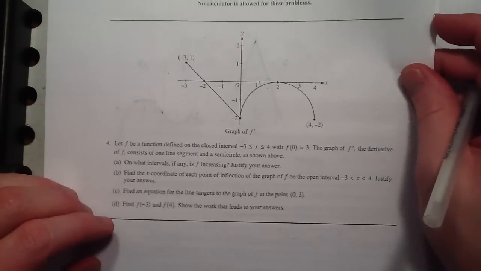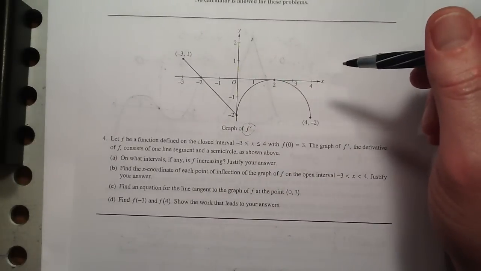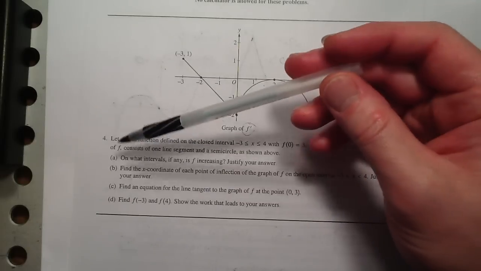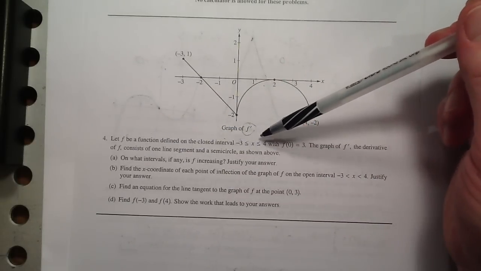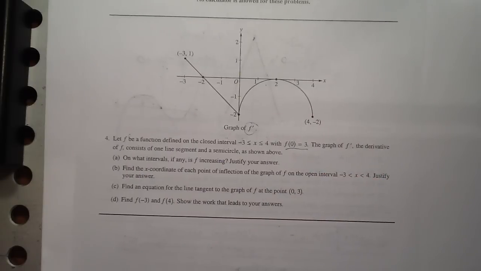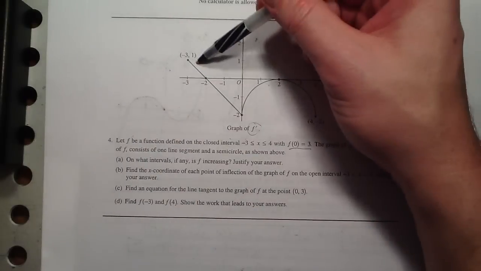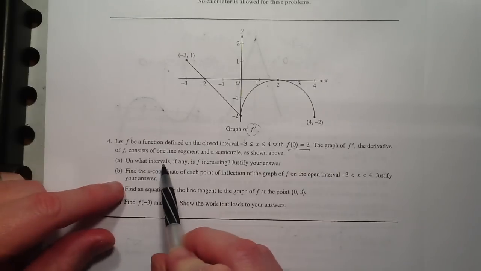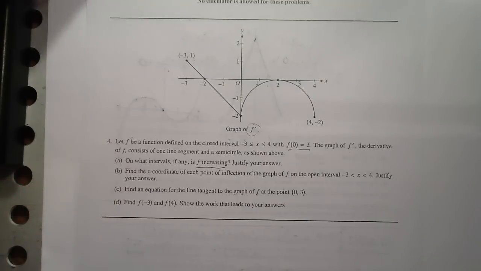All right, here's a similar problem. This time we're looking at a graph of the derivative of something. So that's a little bit different, right? Let f be a function defined on the closed interval from negative 3 to 4, and f of 0 is equal to 3. That's a point on the original function. The graph of f prime, the derivative of f, consists of one line segment and a semicircle, as shown above. They want to know on what intervals, if any, is f increasing, and justify your answer.